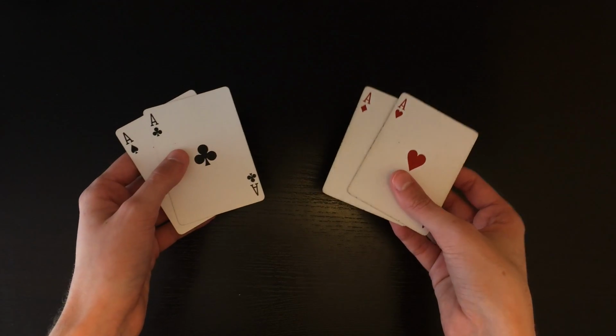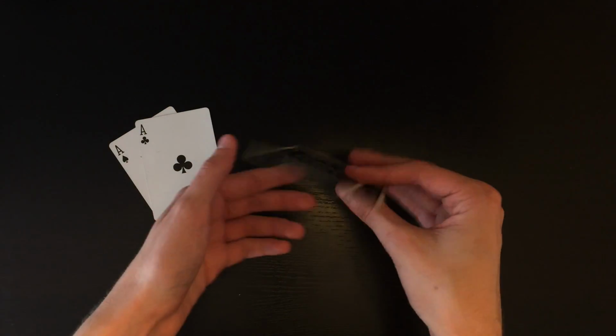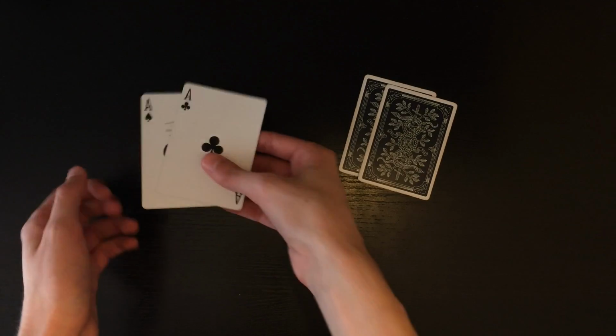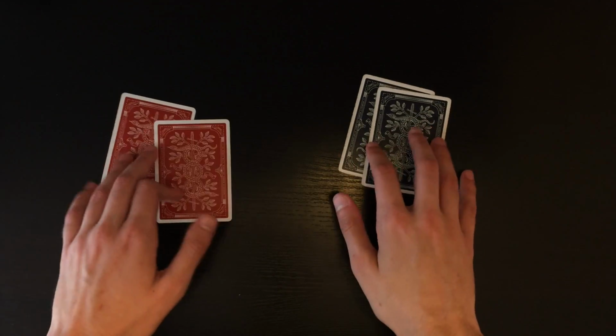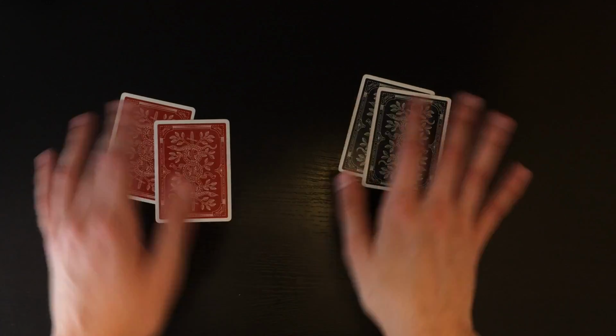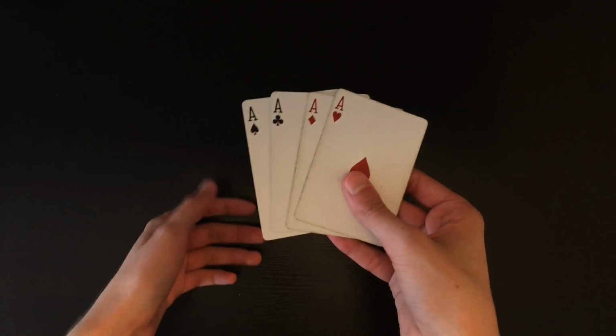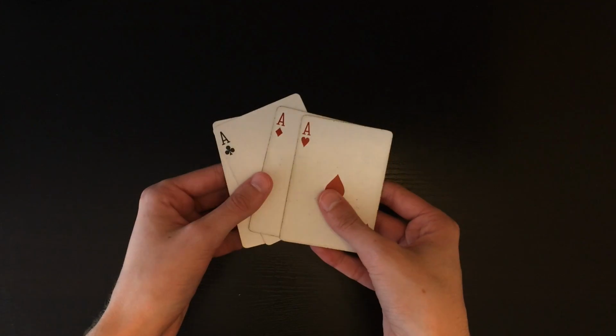All you need are 2 decks of cards, and you just need to get 2 red aces from one deck and the 2 black aces from another deck. That is it. That's literally all you need for this trick. There's no tape, no gimmicks, nothing like that. All you need is these cards right over here and just pure sleight of hand skill. That's all you need. And right now I'm going to teach you how to do this trick.